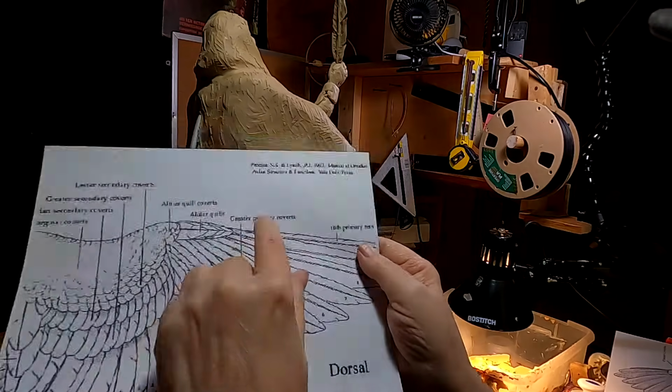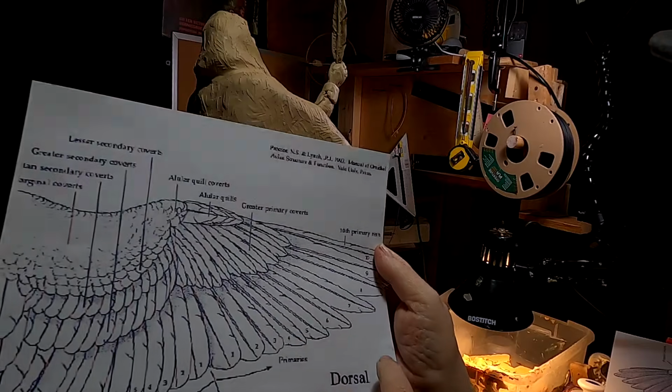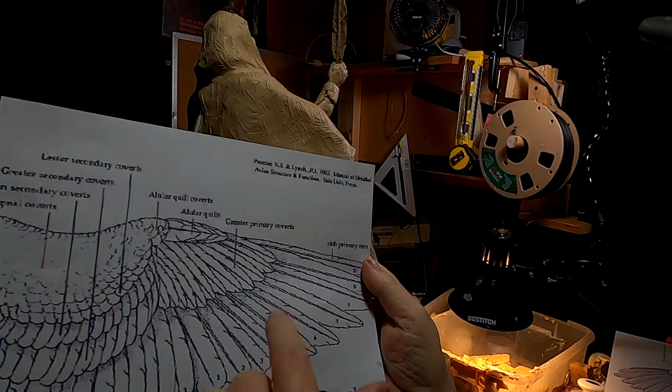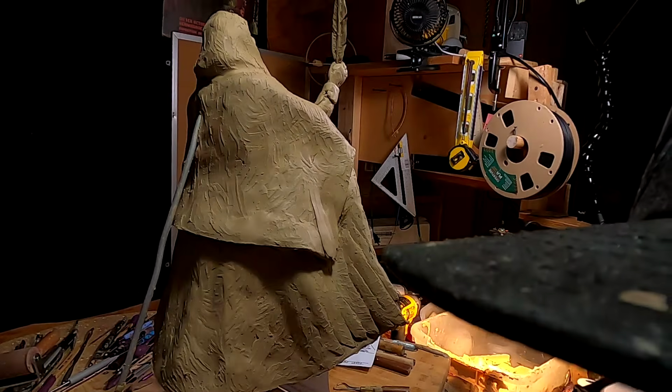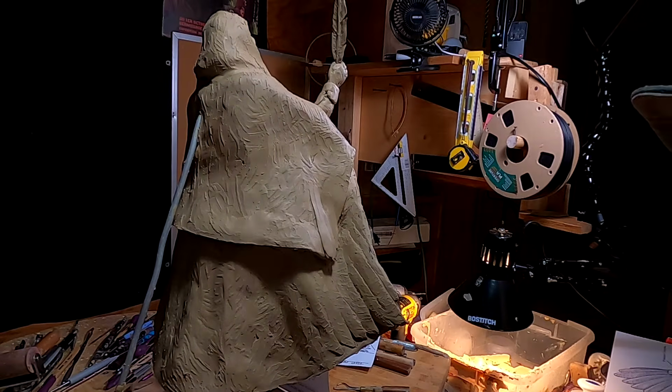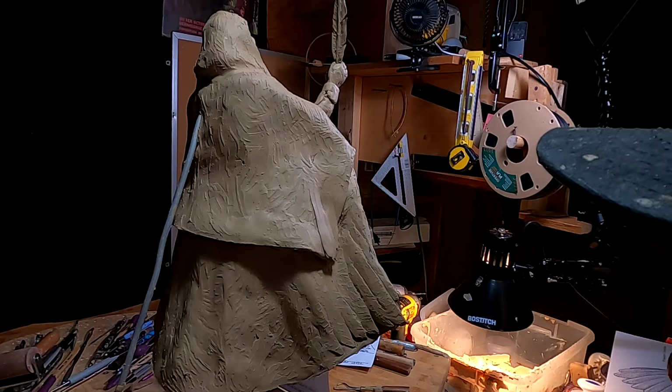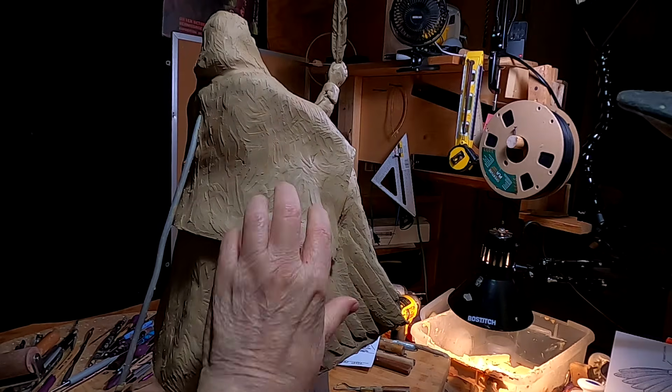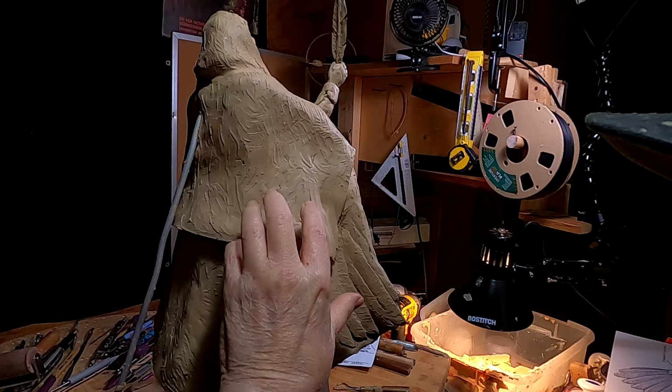That's the feathers above the main feathers, which are called the primary. So I'm just going to do a few of those, blend them in the best I can. These are long feathers up back here.